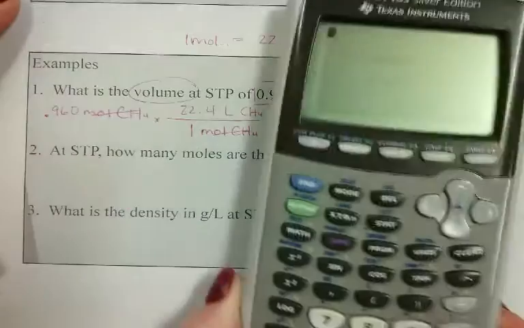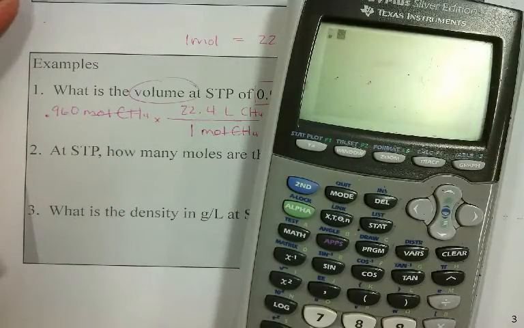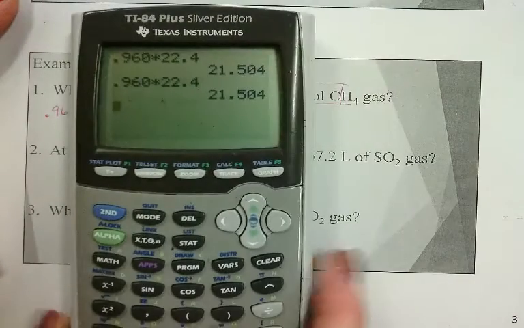So for the math, we're just going to do 0.960 times 22.4. Let's see, there we go, 21.504.